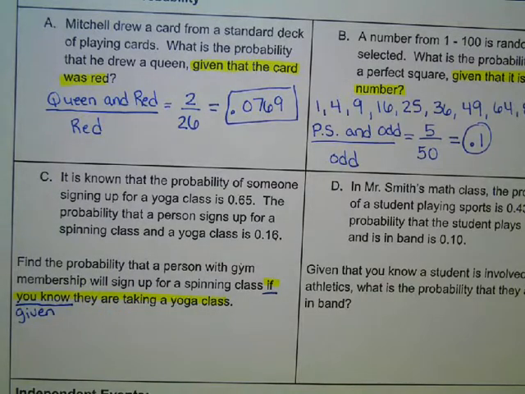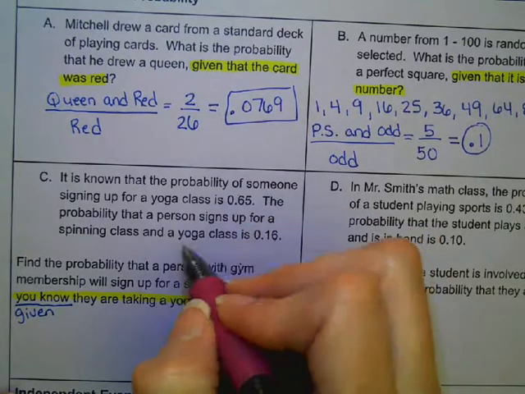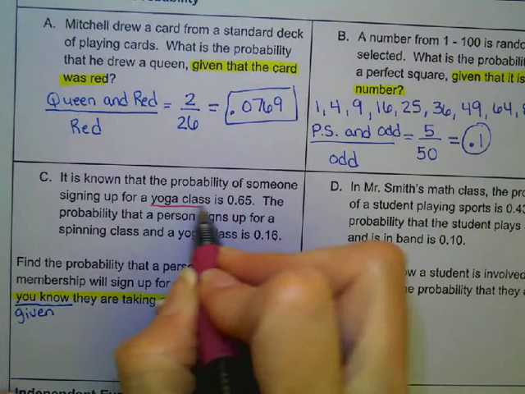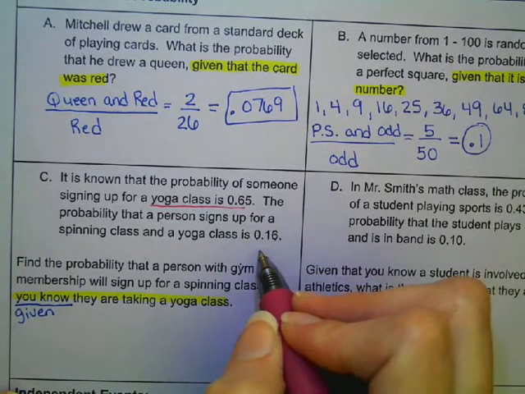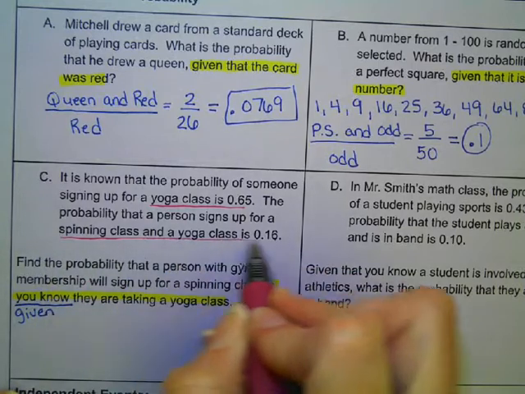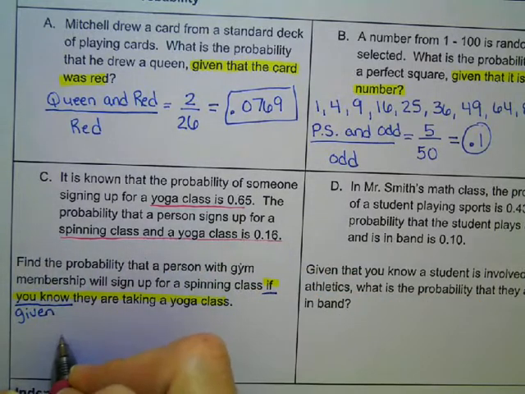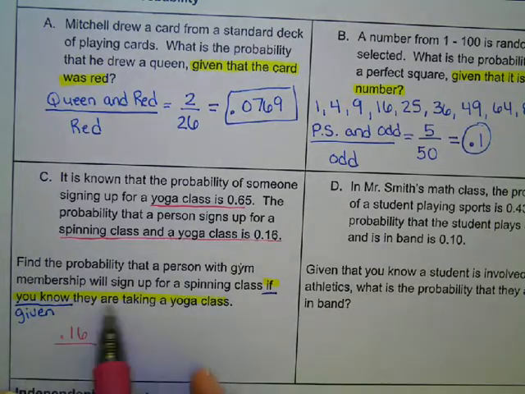So up at the top here we have probability someone signs up. This is yoga only, and this is signs up for spinning and yoga. So the top number on this one will be 0.16 divided by given they're in yoga, and yoga was 0.65.